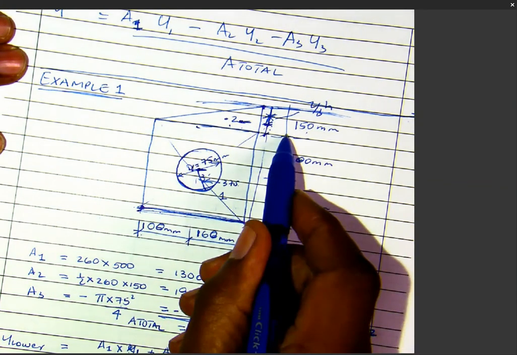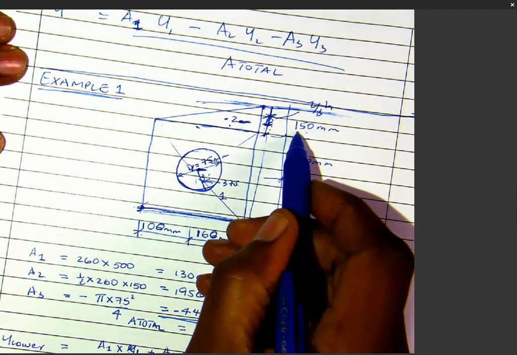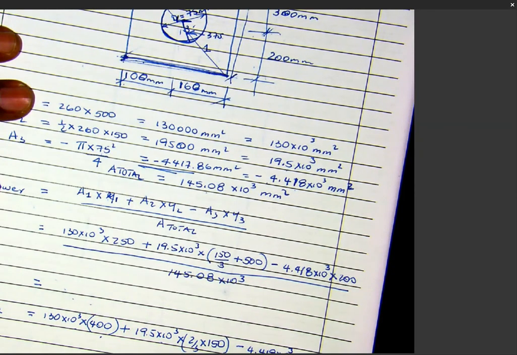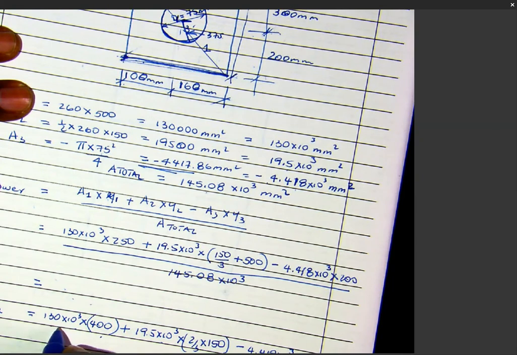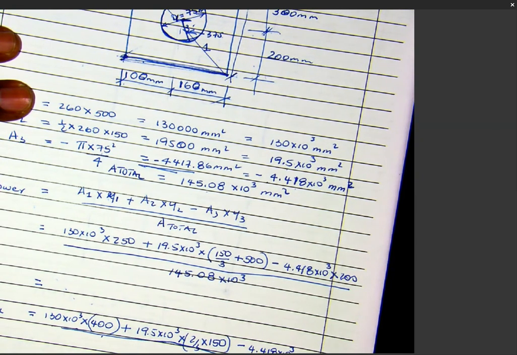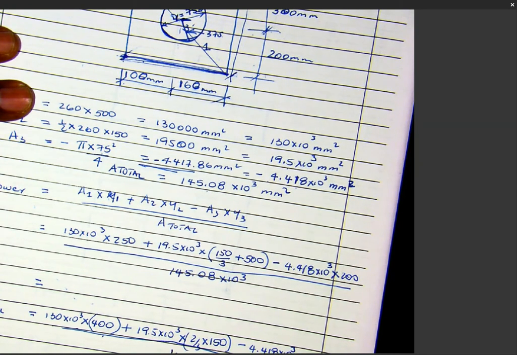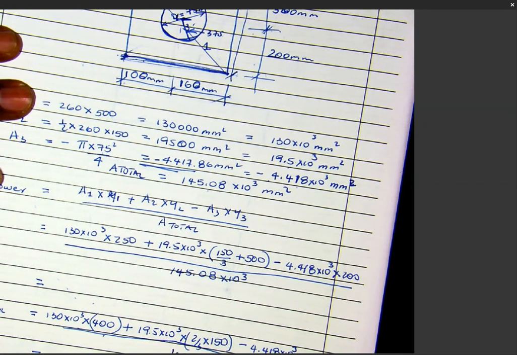From there to there is 300, given, and then I add that 150. So that gives me 450. I divide that by the total area.